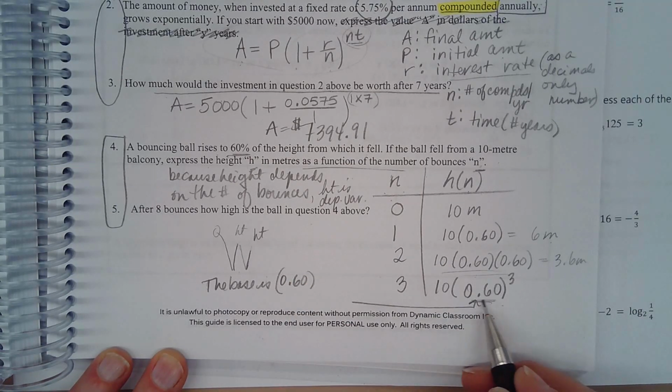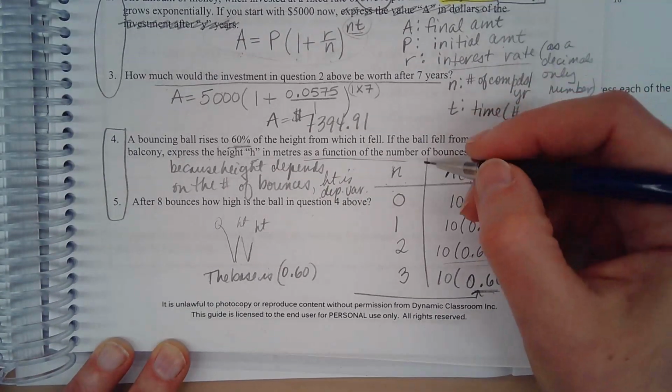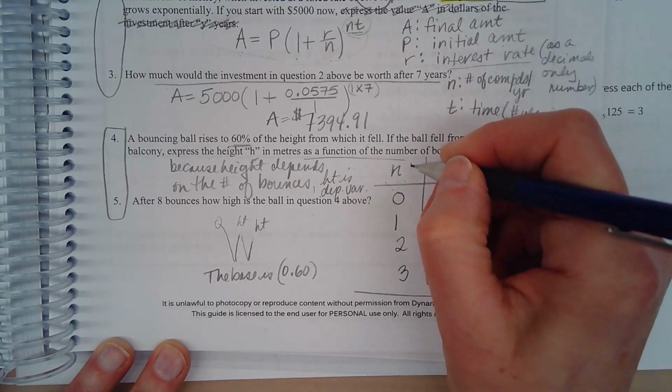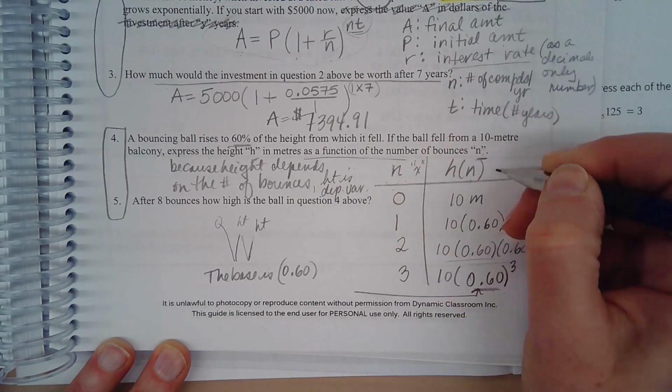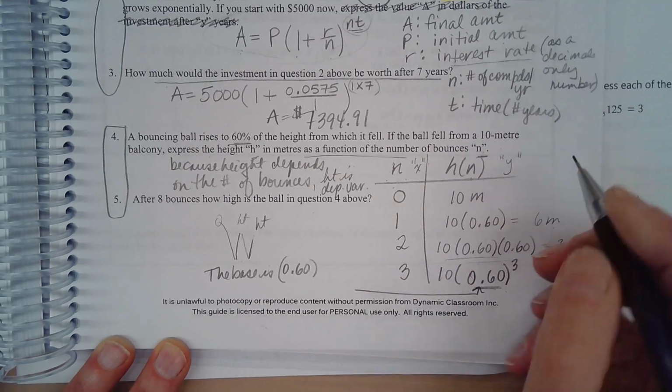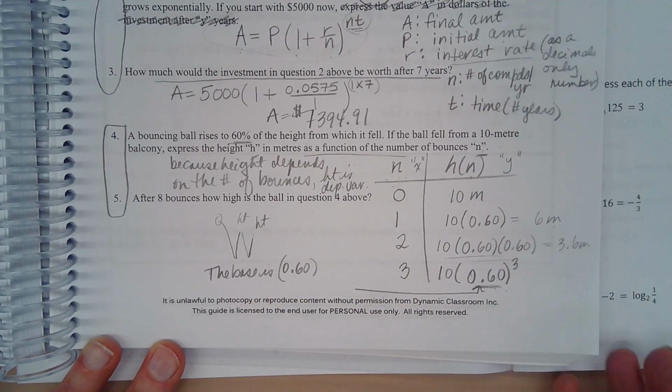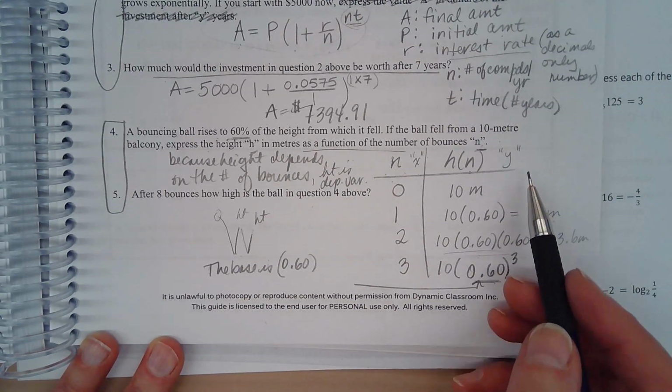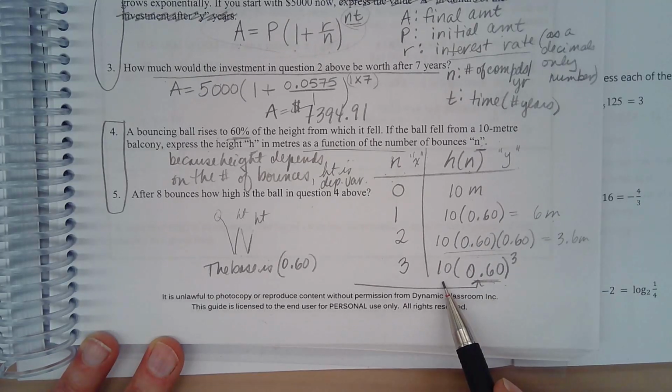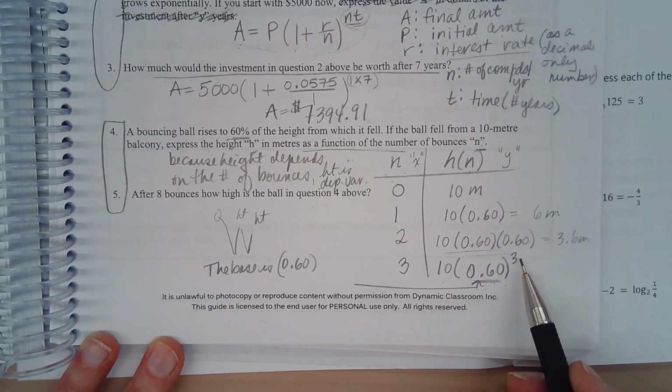That's the base, right? So if this is my function, this is sort of my x, and this is my y. If we want an expression for this experiment, I guess y equals 10 times the base raised to the exponent.